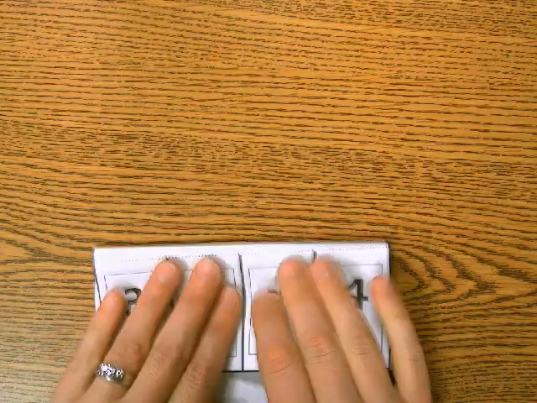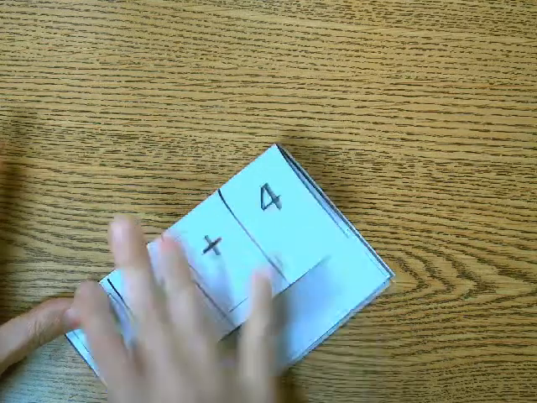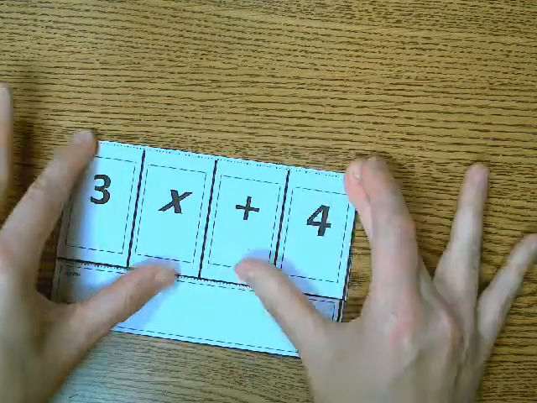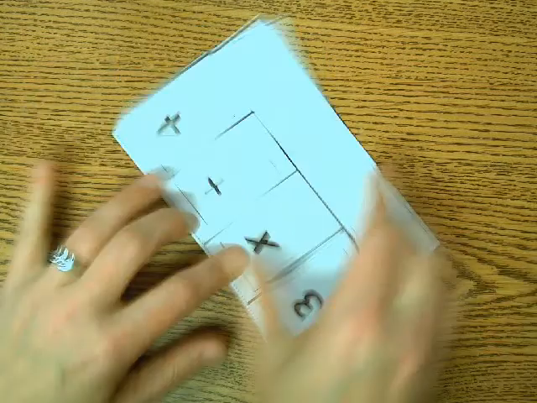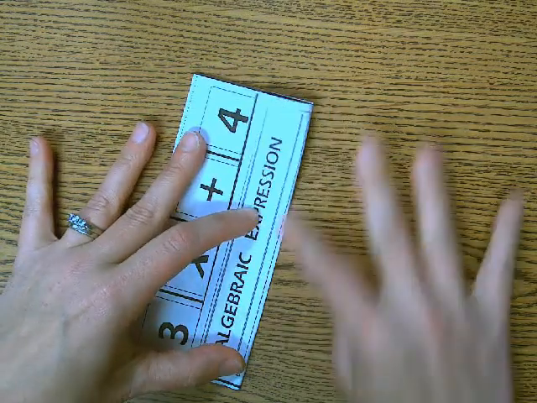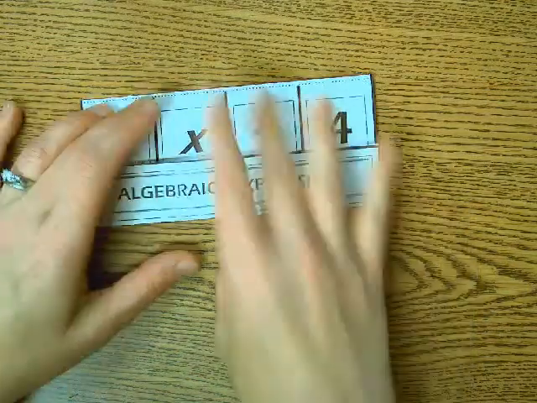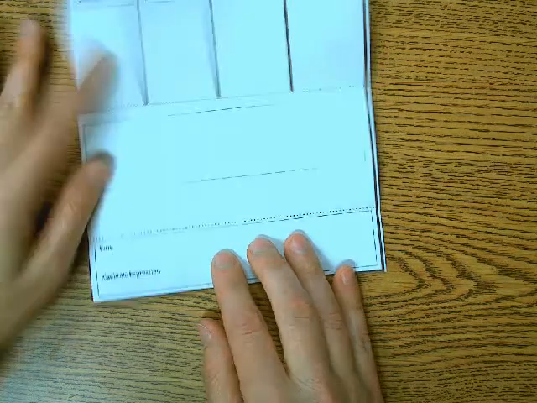So first, let's just go ahead and fold it. Where you see the dots, that's where you're going to fold it. And it makes a sort of matchbook. It's kind of a cool little foldable. So you're going to fold it like this. And you're also going to fold it like this. So this part folds up. This will be the last part that you fold. So it looks like this. And then when you want to read it, you just open it up and look, and there you go.